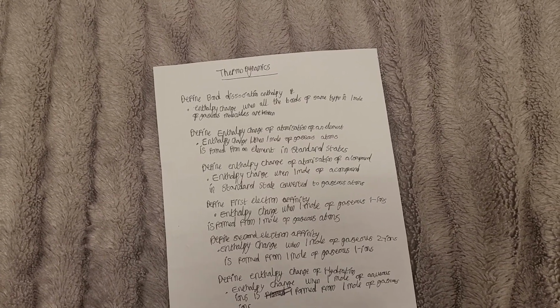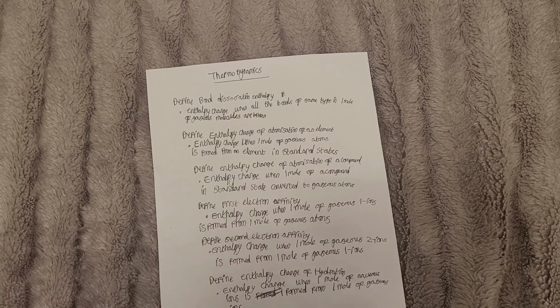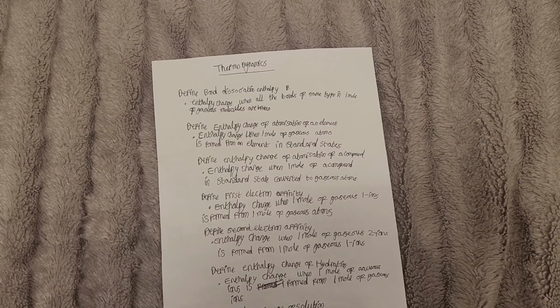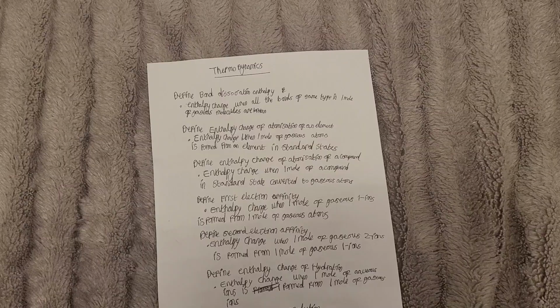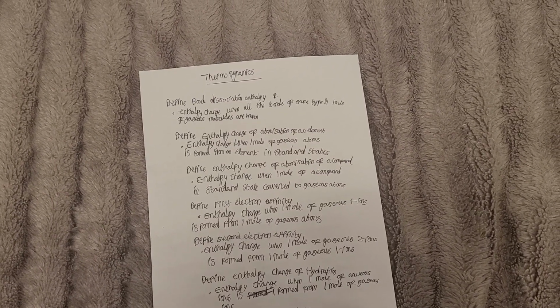Definition of enthalpy change of atomization of a compound: enthalpy change when 1 mole of a compound in standard states is converted to gaseous atoms.